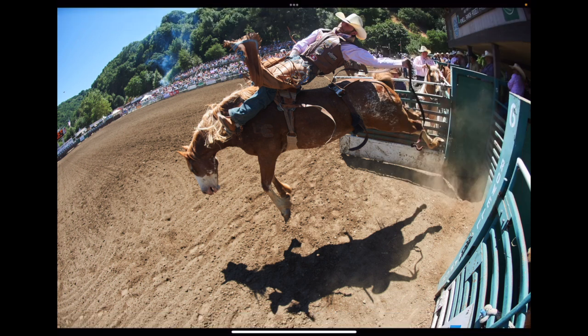A couple things about this picture. When I am shooting my fisheye in a situation like this, it's on the end of a monopod, so I'm reaching it out into the arena as far as I possibly can. This was from before I had my card, when I wasn't allowed into the dirt. So this was kind of a workaround that I used to get out there.